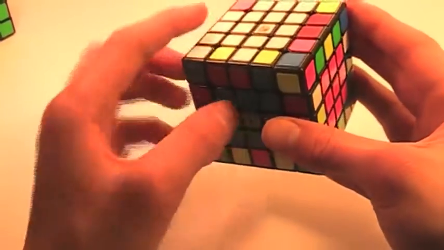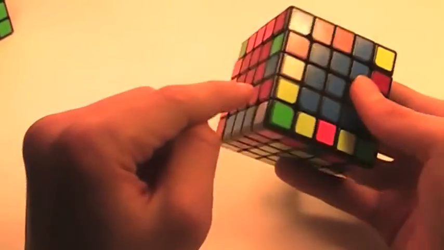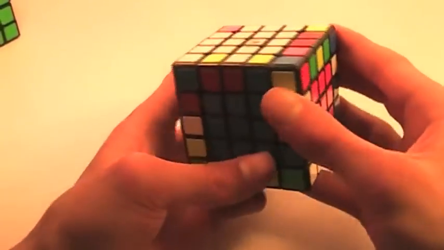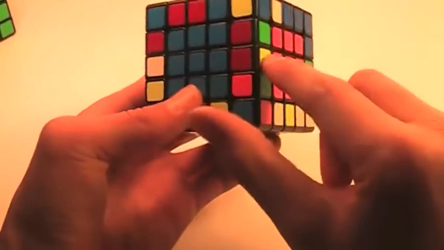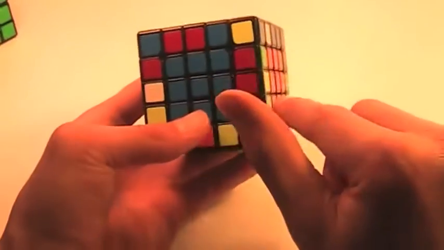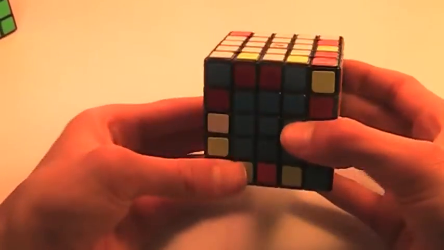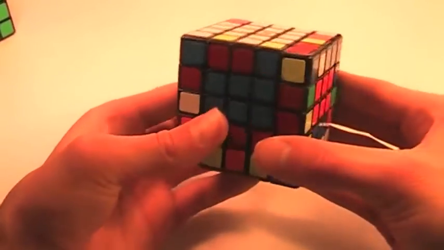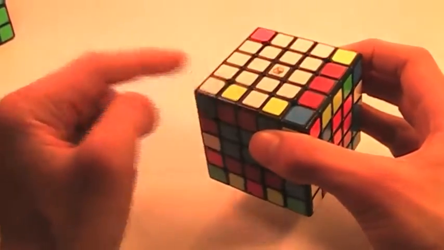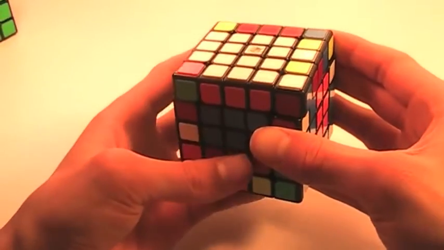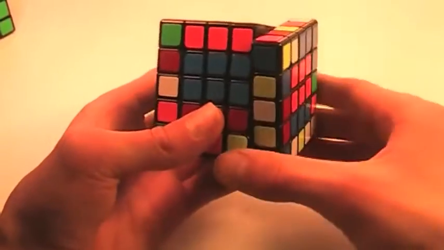We have this yellow and red edge here, and yellow and red. So we can simply just rotate this yellow and red edge down once. So now as you can see here, this is where it needs to go. So go ahead and slice it over, move it up into this top layer, move an unsolved edge over here, bring it down, and then solve our centers.